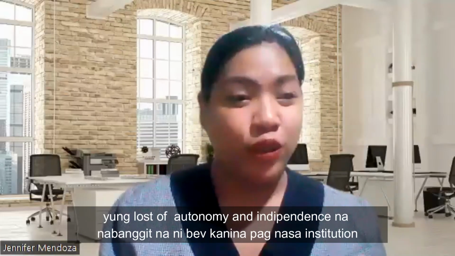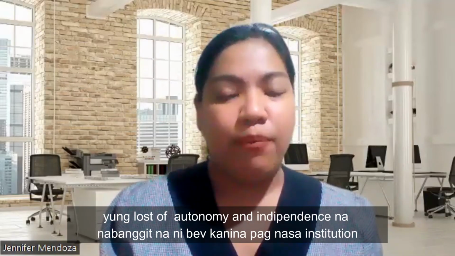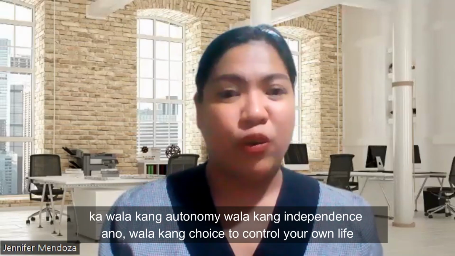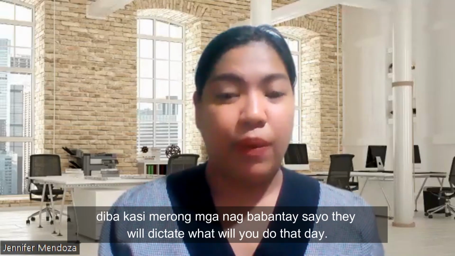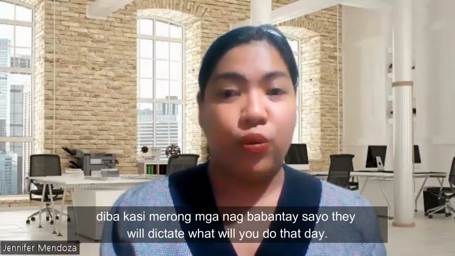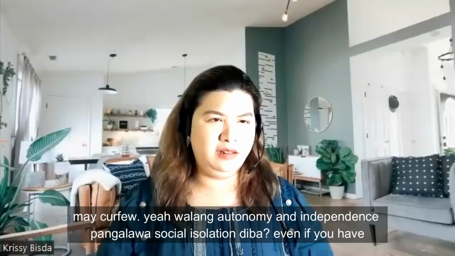Number 1, yung loss of autonomy and independence. Na nabanggit na ni Bev kanina. Pagka nasa institution ka, wala kang autonomy, wala kang independence. Wala kang choice to control your own life. Kasi merong mga magbabantay sa'yo. They will dictate what you will do that day. May curfew. Ganyan. So, yeah, walang autonomy and independence.